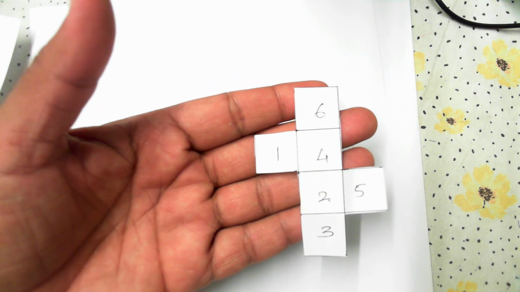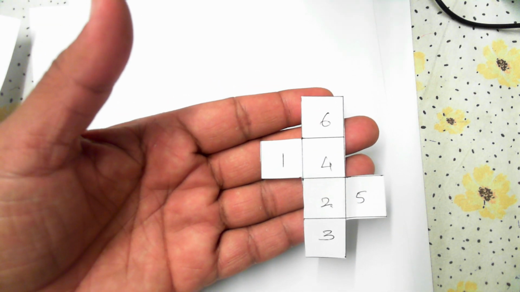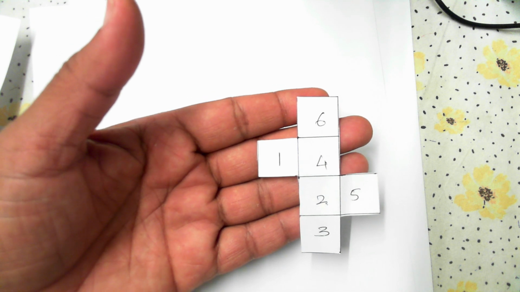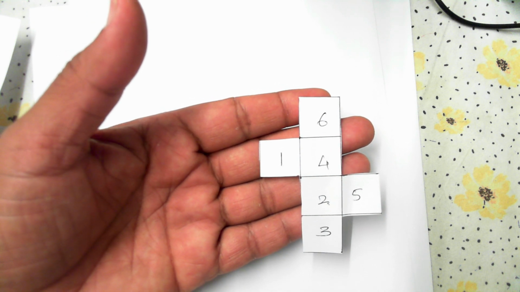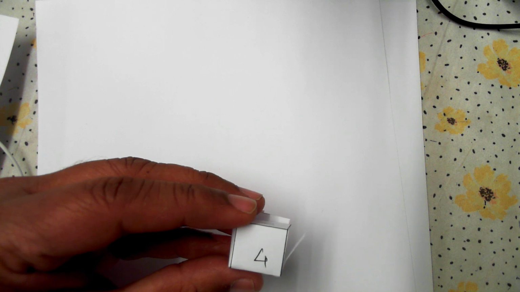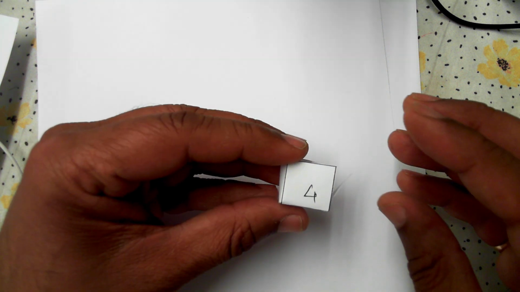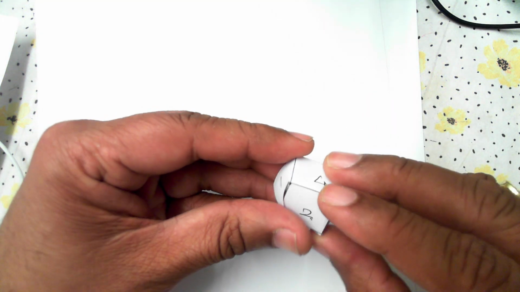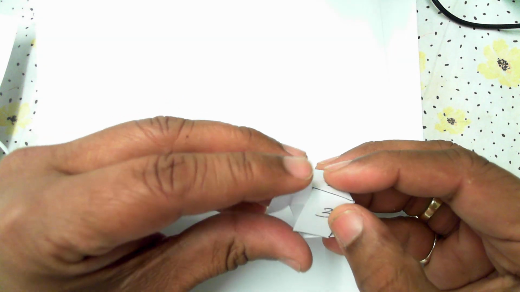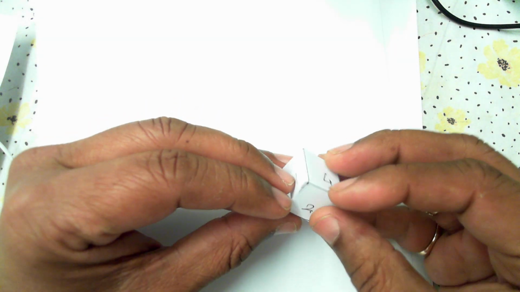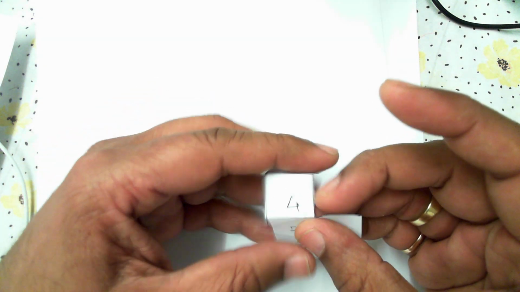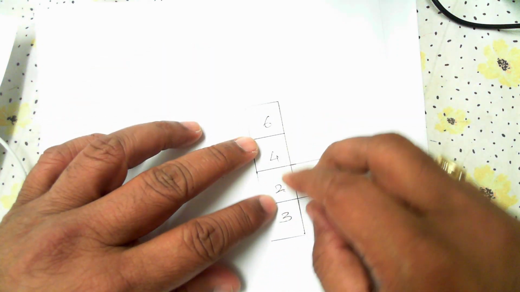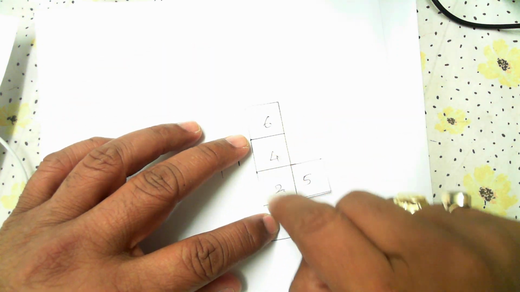Alright then, this is dice B. I'm going to fold this dice B to see what number is in front of, or opposite, number 3. Once again, the same logic worked here as well. That's a 4 and that is 3. So 3 is in front of, or opposite, number 4. That means there are only two numbers which have one gap there.